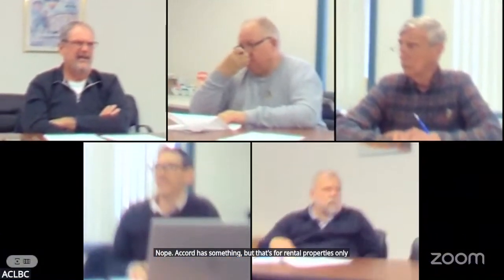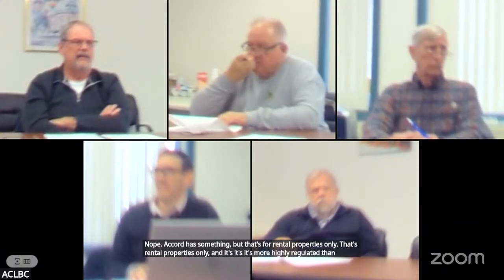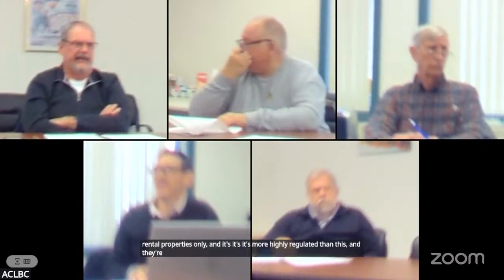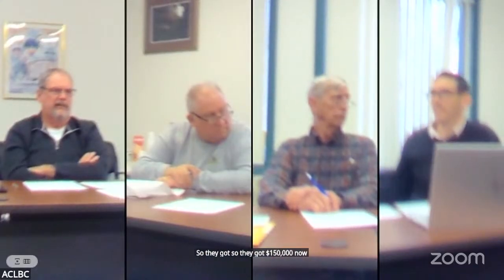Accord has something, but that's for rental properties only, and it's more highly regulated than this. They're struggling to have big impacts because of what the applicants need. They got 150,000, and now four of them need $50,000 roofs, and they don't have enough.